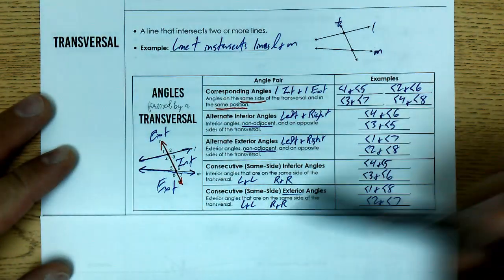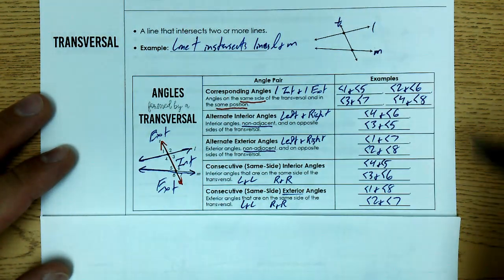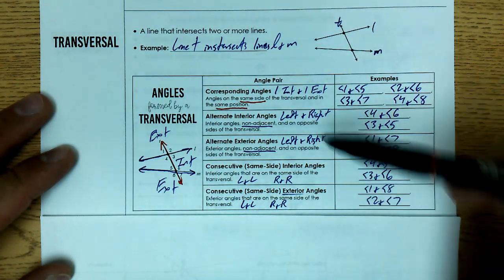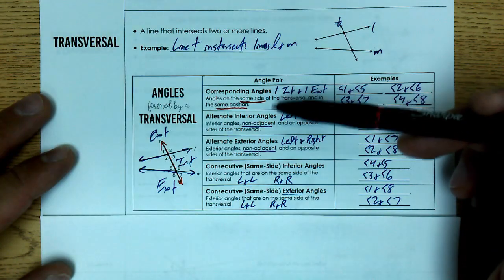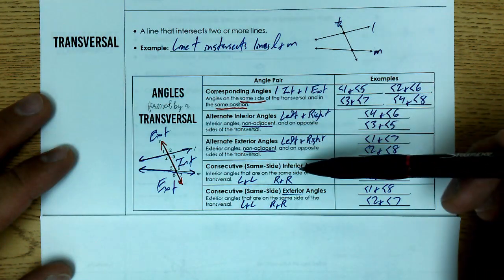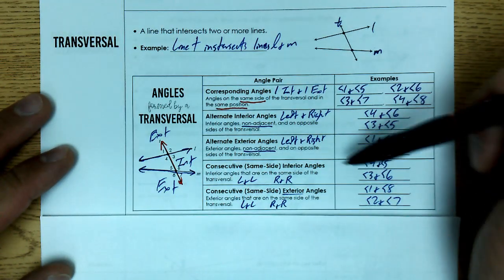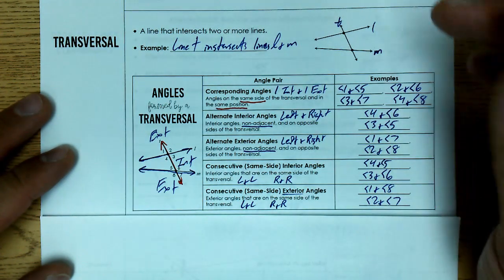This is really important to know. If you do nothing else in these notes, you need to write this down and understand the difference between corresponding, alternate interior, alternate exterior, same side interior, same side exterior. You have to be able to see these. All right?